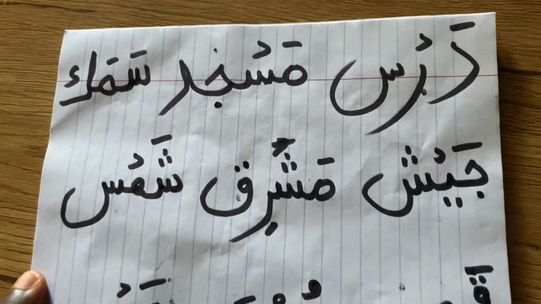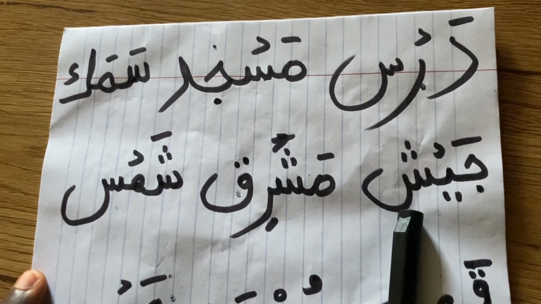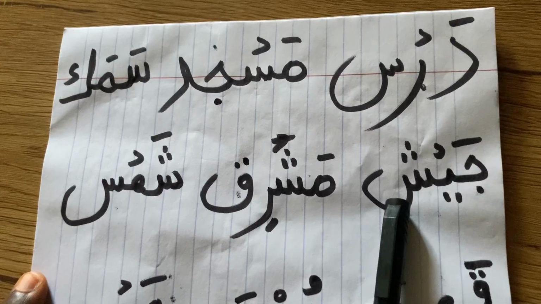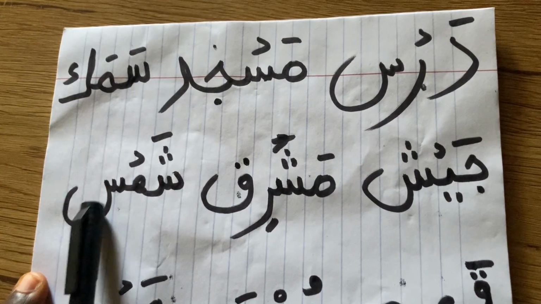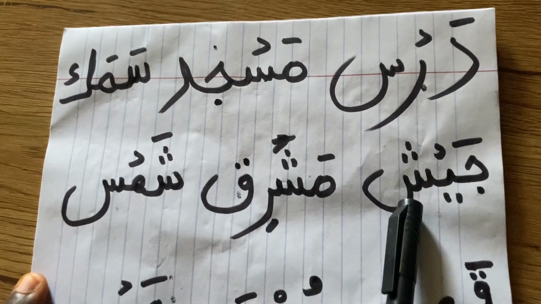Now, this is Shinun, the three dots. Jaishun, Mashrikun, Shamsun. You can see this Shinun, this is Shinun, and this is Shinun.